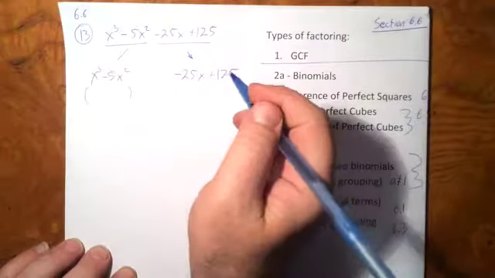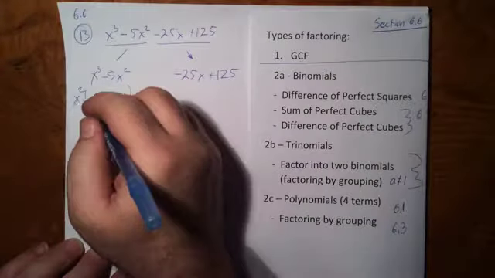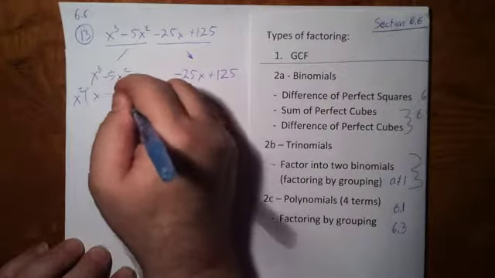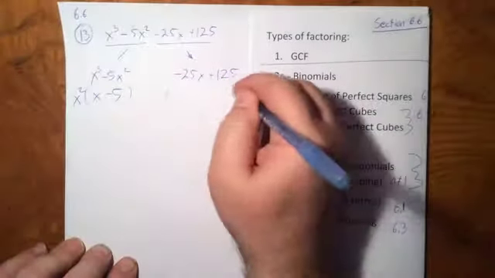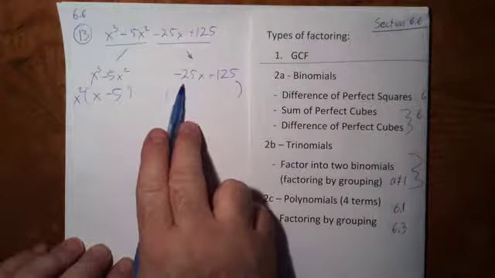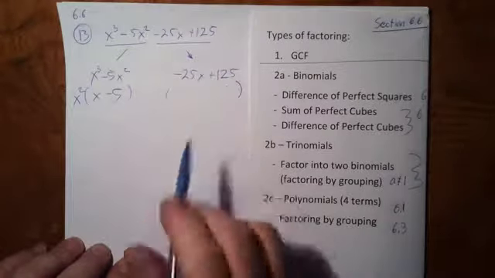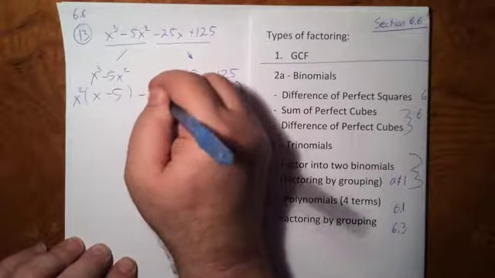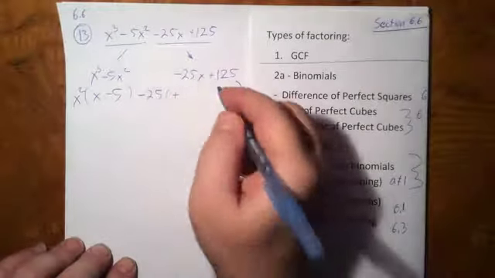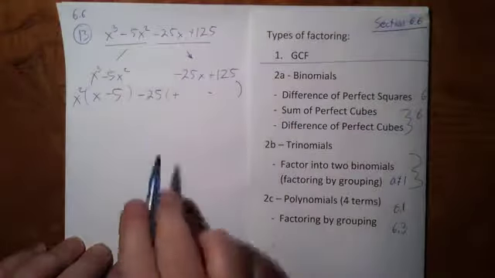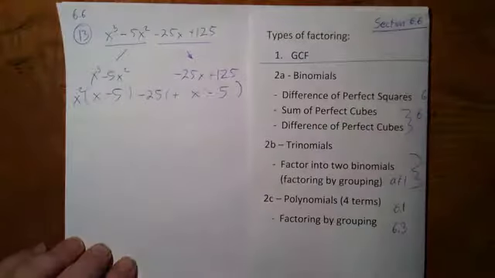For x to the third minus 5x squared, the greatest common factor is x squared, and the resulting factor on the inside will be x minus 5. For negative 25x plus 125, we have to factor out a negative, and we have to factor out 25 as the greatest common factor. So I'm going to factor out a negative 25, and because I factor out a negative, this becomes negative and this becomes positive, and this will give me x minus 5.